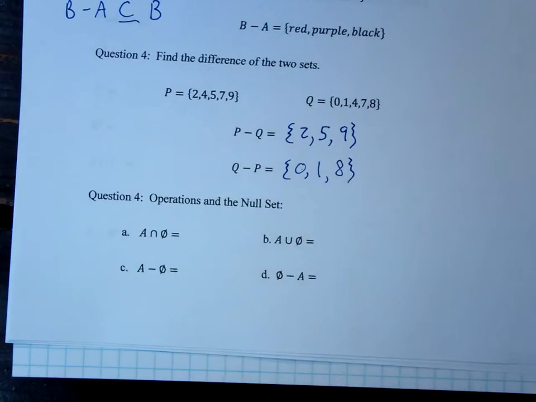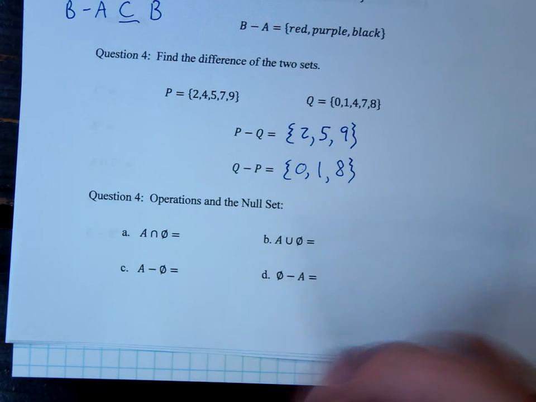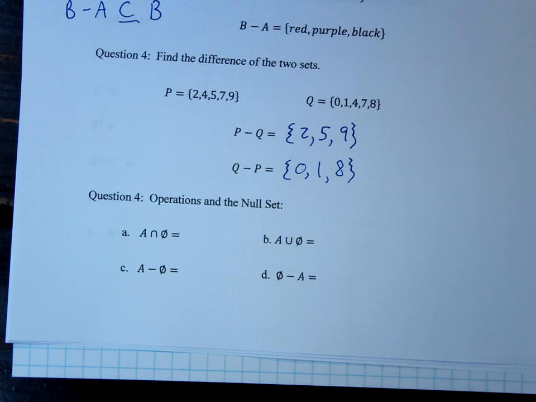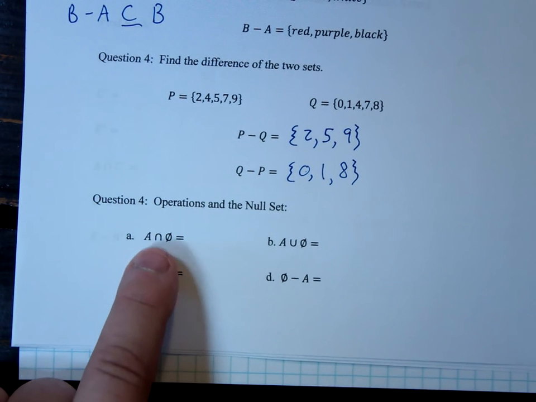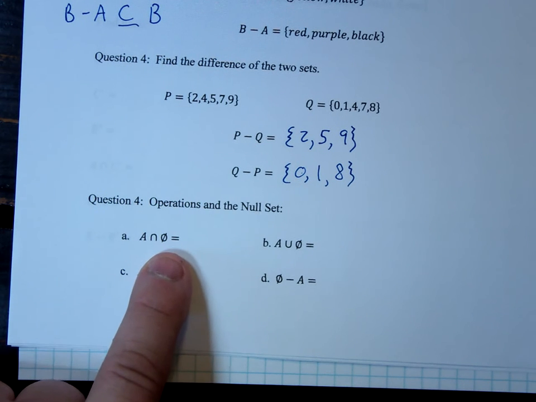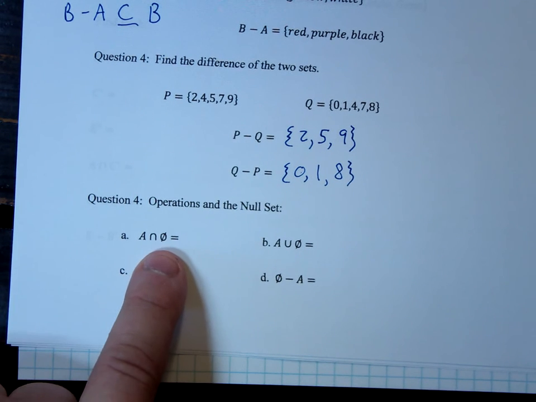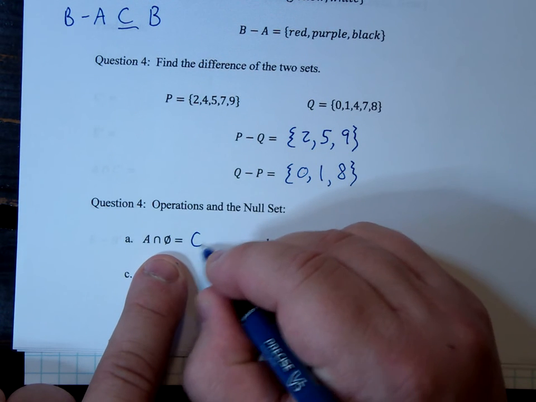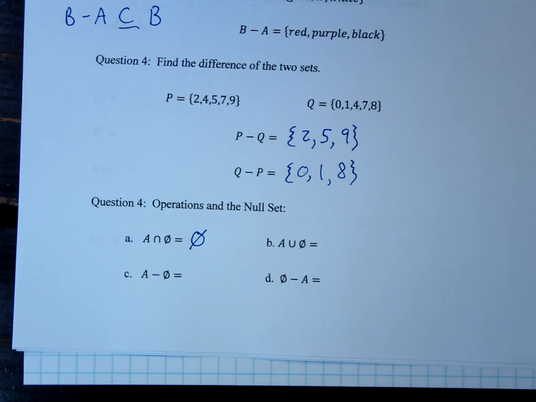Okay, so operations with the null set. These are just some basic properties you should know about the null set, the empty set. Intersection, remember, is only what they have in common. So if you intersect any set with an empty set, you're just going to get an empty set. If you have a bunch of things and nothing to intersect them with, then you have nothing.